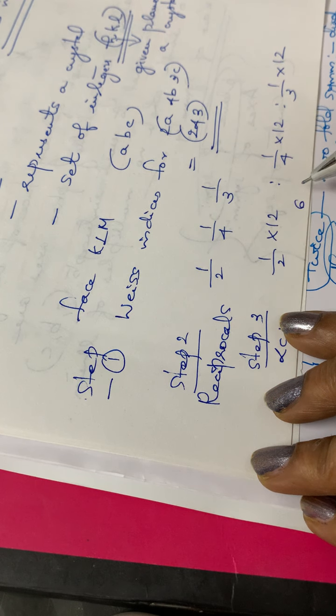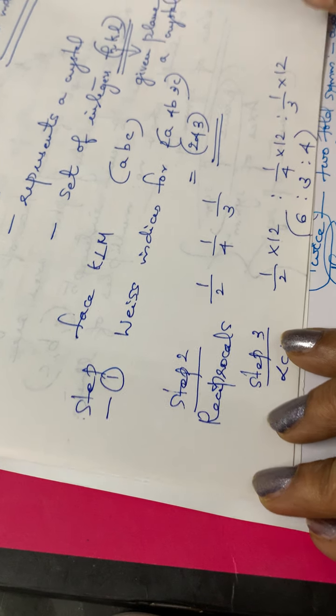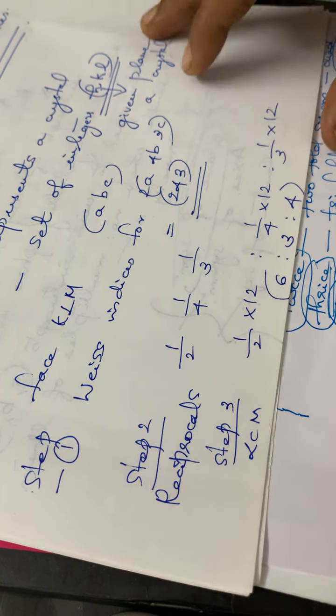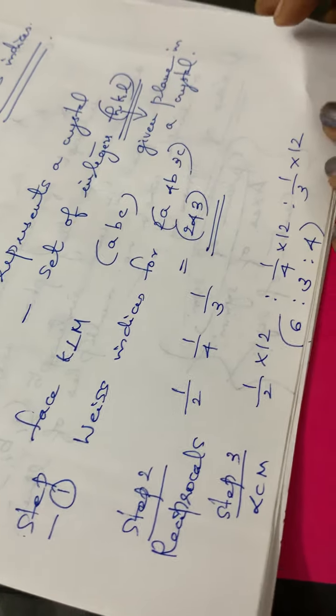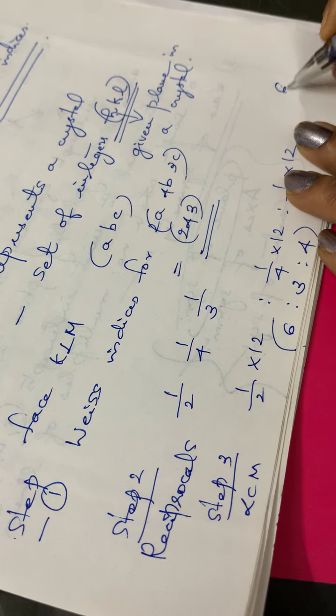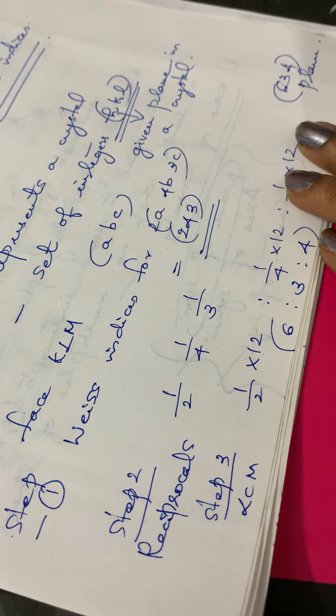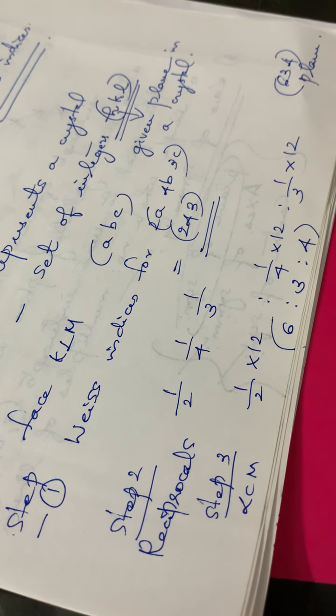So here it will be 6, then here it comes 3, here it comes 4, isn't it? So 6 is to 3 is to 4 is the ratio we obtained. We can say that the Miller index of that particular plane is a 6, 3, 4 plane. The Miller indices give a 6, 3, 4 plane.